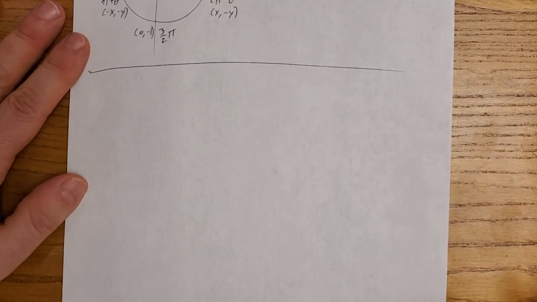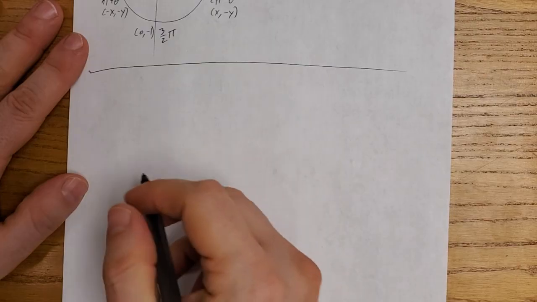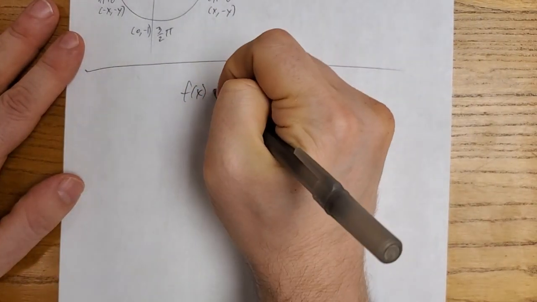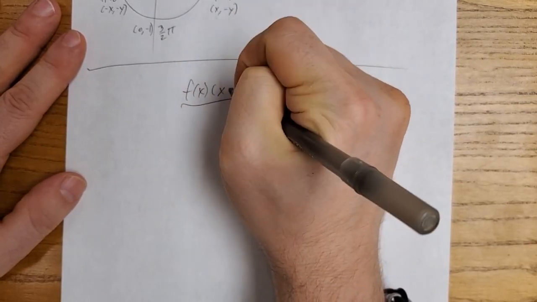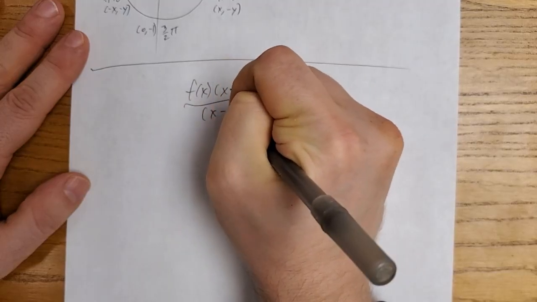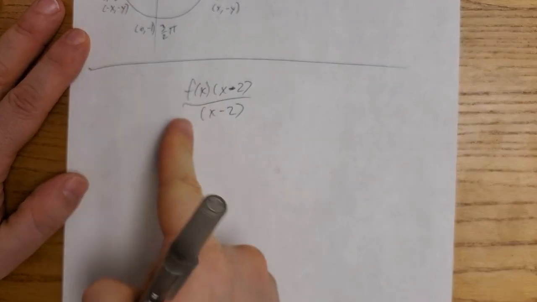One of the main ones is like a gap in a function, right? So if you have some function, but they manipulate it by maybe putting x minus 2 on top and x minus 2 on the bottom, and now you have the same function.